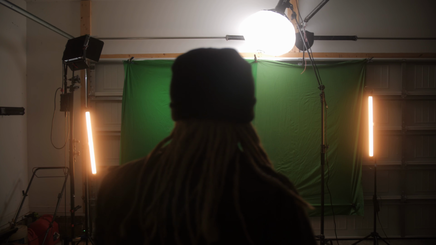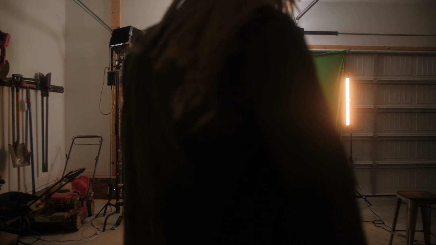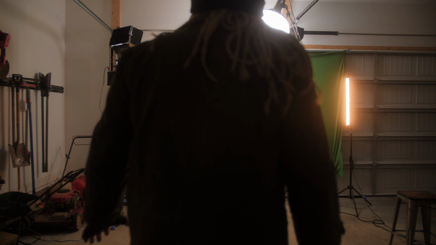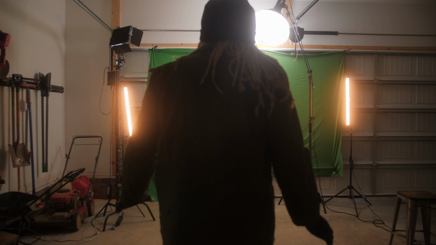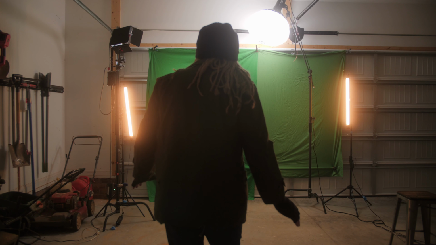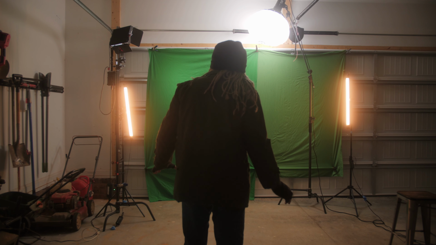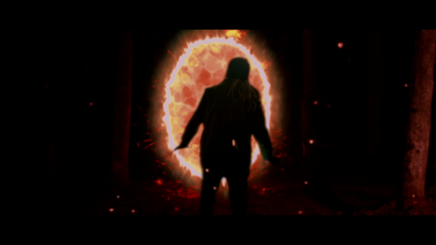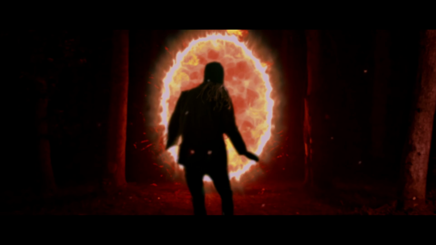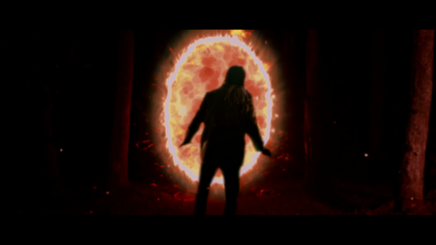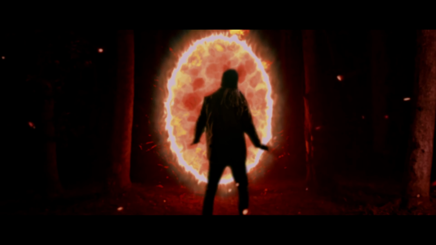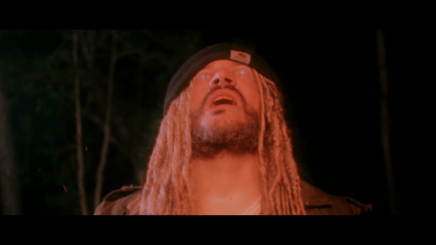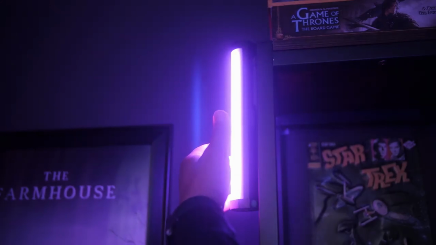Now, I did grab a clean plate while I was in the woods of the NANLITE Pavo tubes flashing their fire effect on the surrounding trees, and I used them to create sort of the source point, if you will, for the portal where it was shining light on the ground and all that stuff. And then later on, I, of course, used the Magic Mask to place my captured green screen silhouette of myself walking towards the portal, and I just laid that over top of my clean plate that I captured in the woods. The Pavo tubes work flawlessly for this kind of stuff.